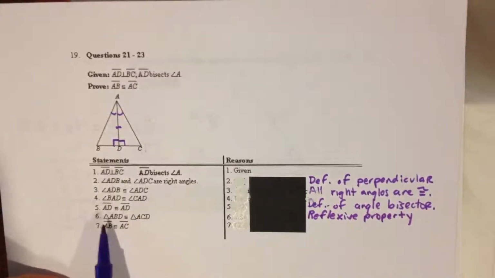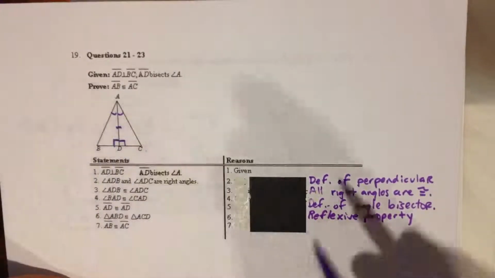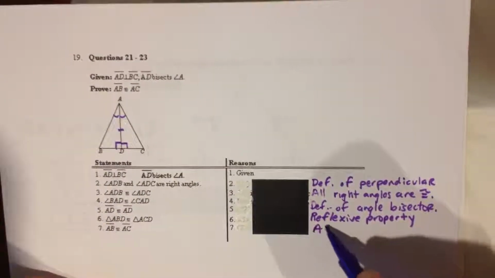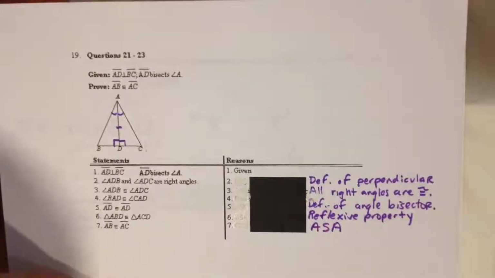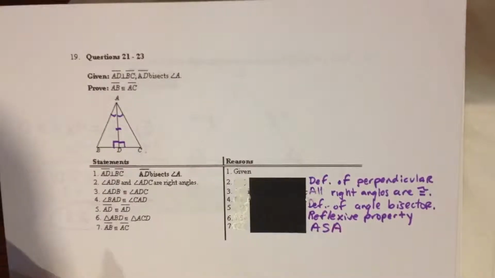And number 6. Now we can say that the two triangles are equal. How can we say that? Well, we have an angle, a side, and an angle that are congruent, and that's enough to say that the rest is congruent. So, by angle, side, angle, number 6.